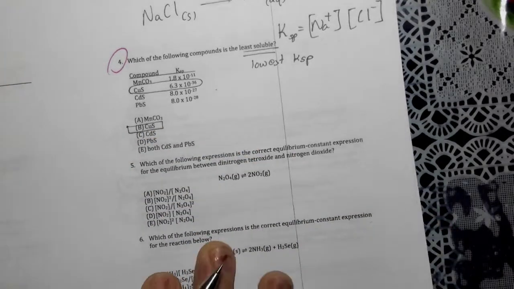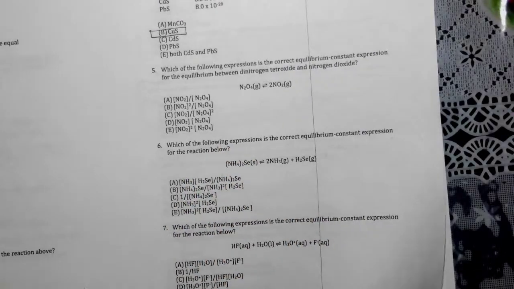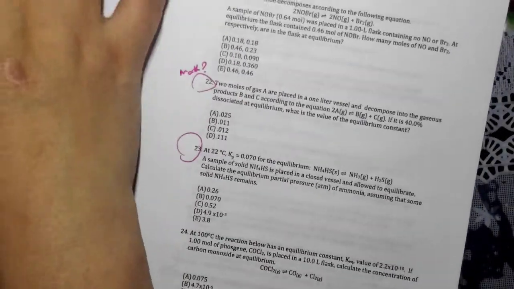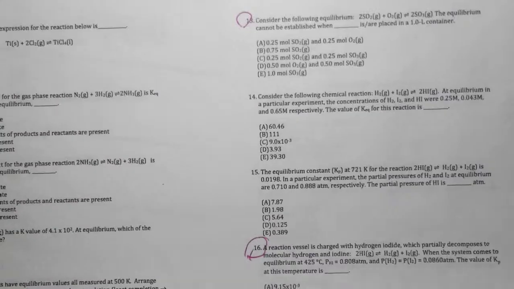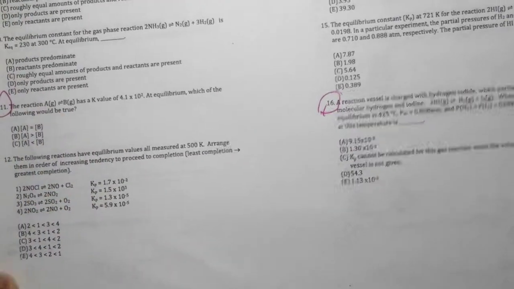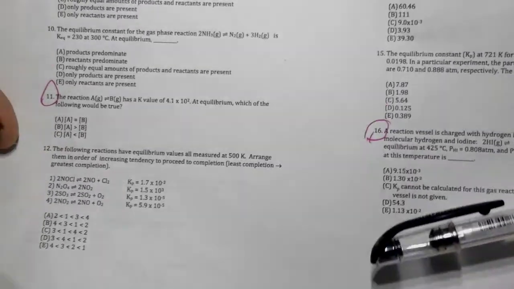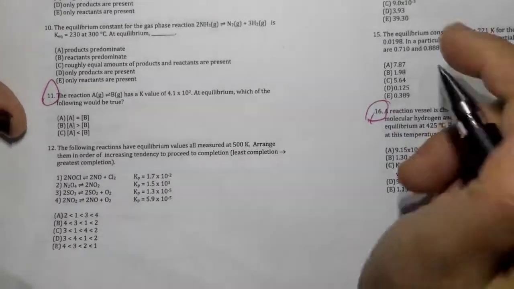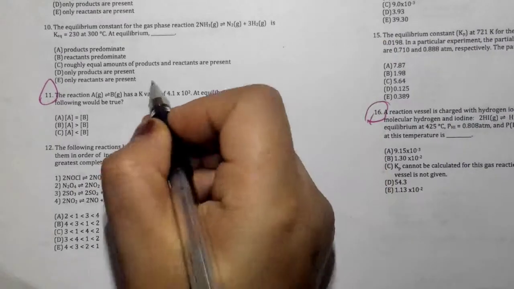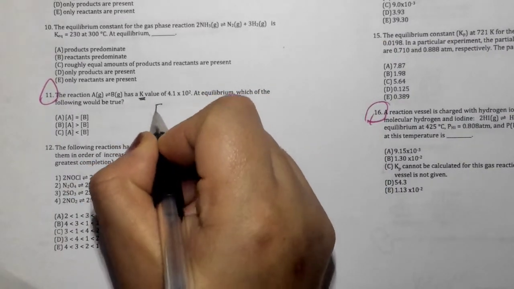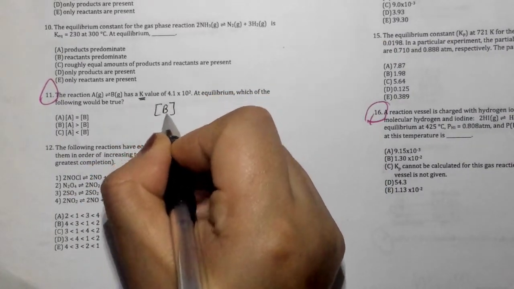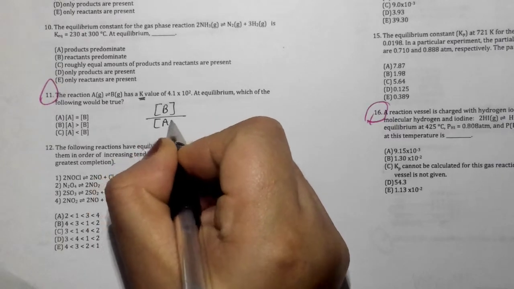Okay, let's go through. We're good with that. Let's look at 11. Reaction. Which one is true? Remember K value: K is products over reactants.